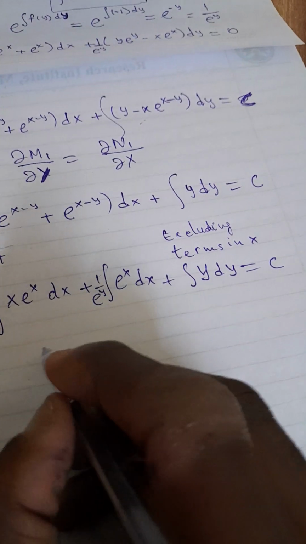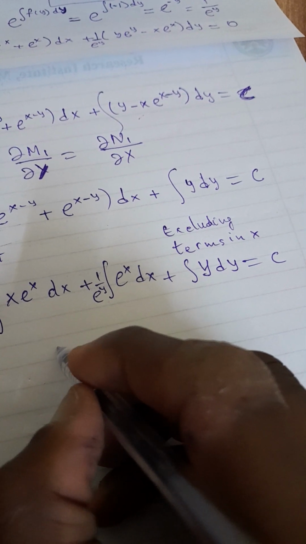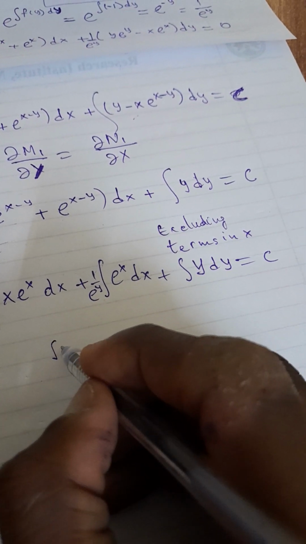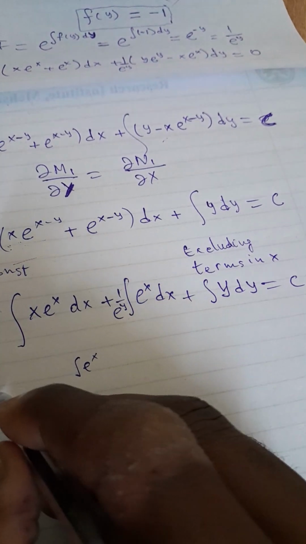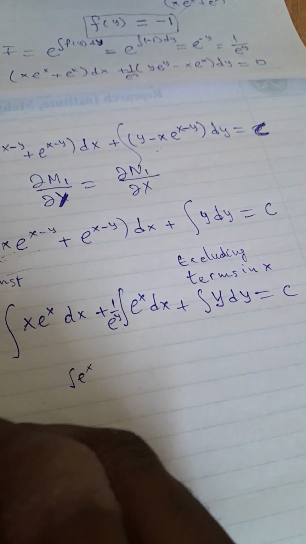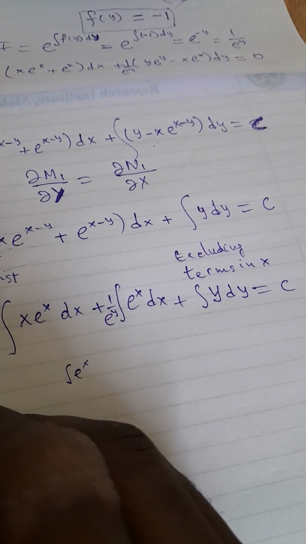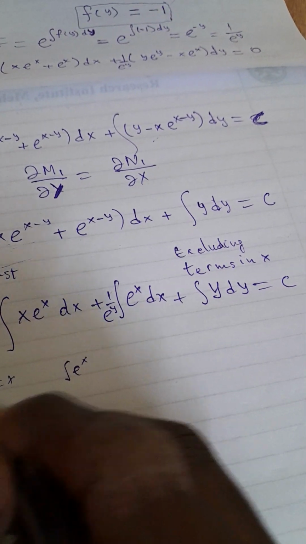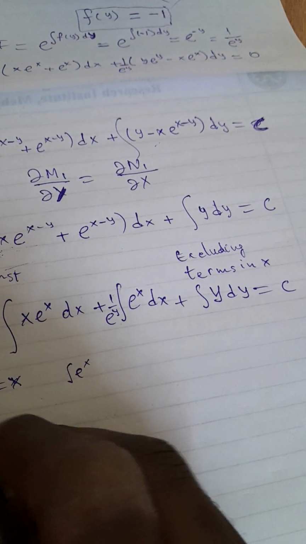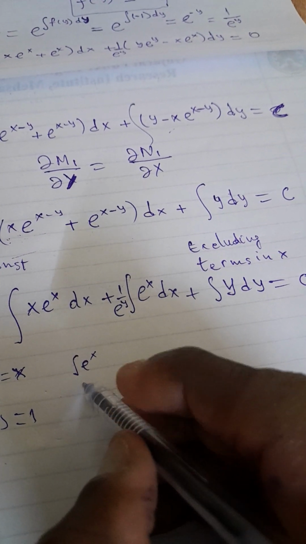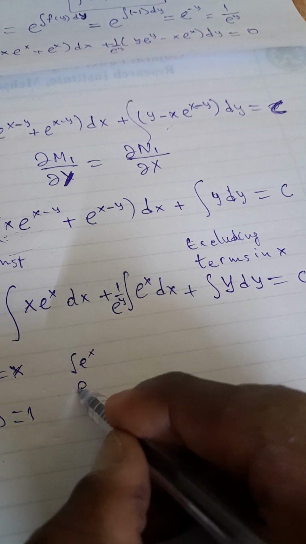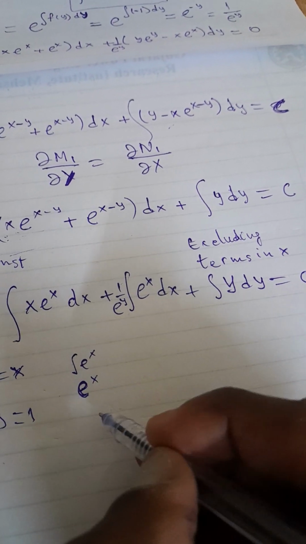We know that this integration can be solved like this. Suppose here it's a polynomial and here it is the integration of Euler with respect to x. So first we find p(x) is equal to x. So the derivative of p(x) will be 1, and the integration of this one will be Euler raised to x.